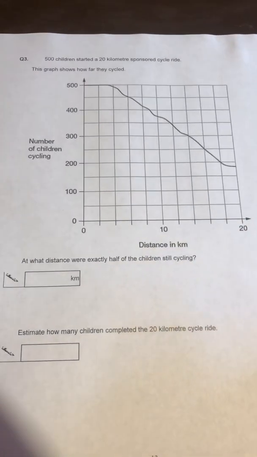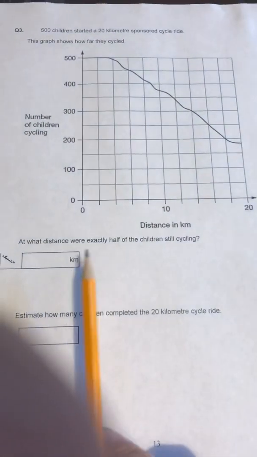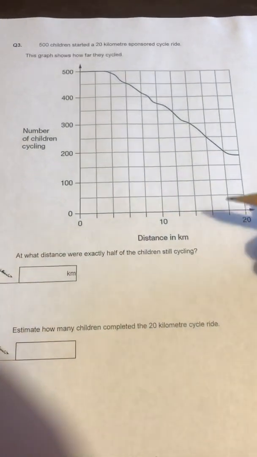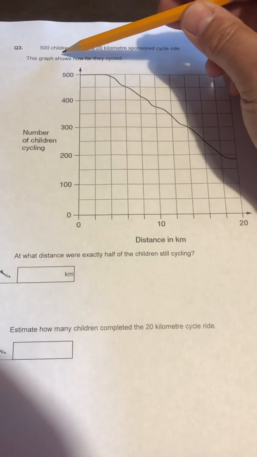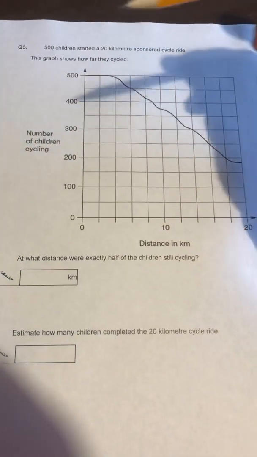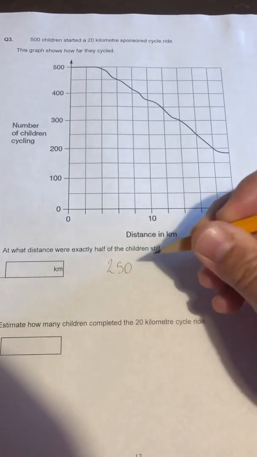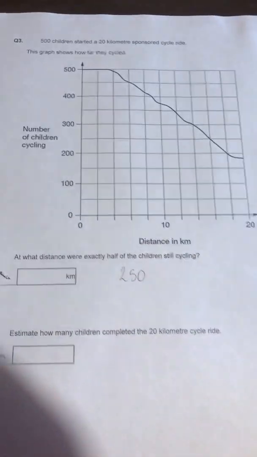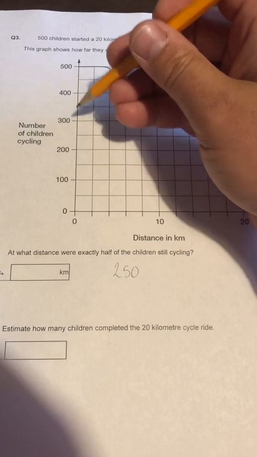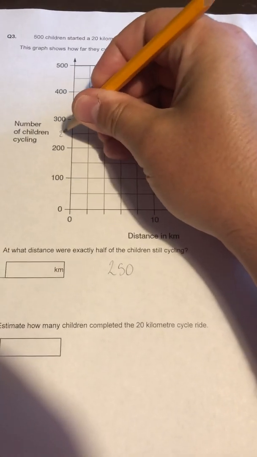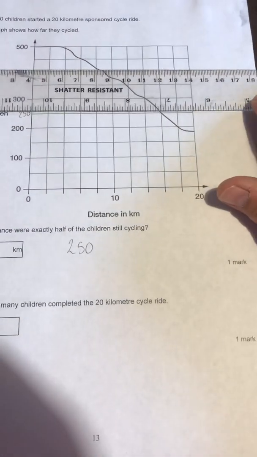So let's have a look. It says, at what distance were exactly half of the children still cycling? So up here, I've seen that 500 children are taking part, so half of 500 is 250. I'll just make a note of that so I know if I'm checking my way around again. I'm going to use my ruler again. The children is here, so I'm going to go up to 200, 300, so in the middle is 250. I'll just use my ruler just to make sure I've got that line.